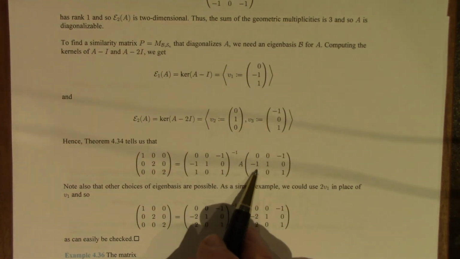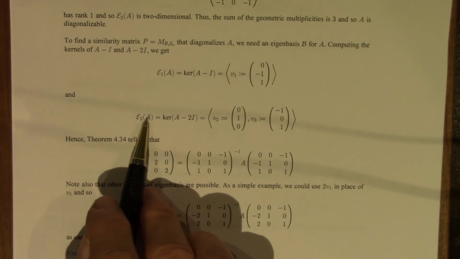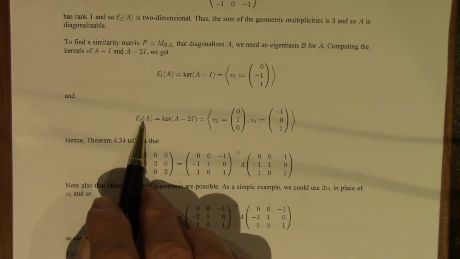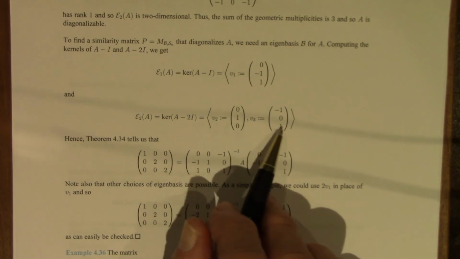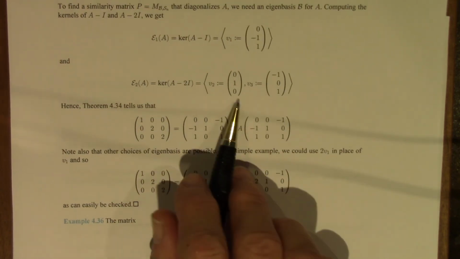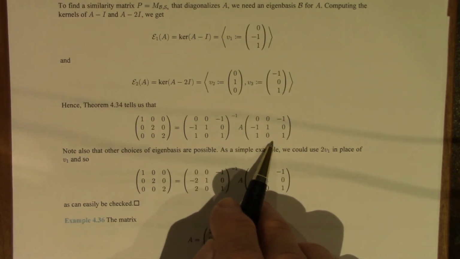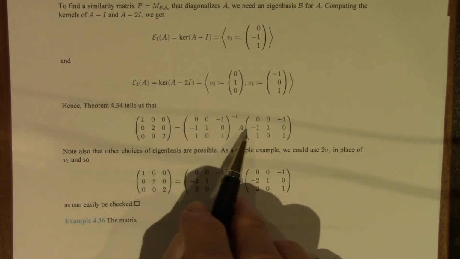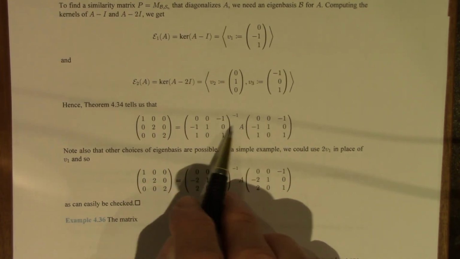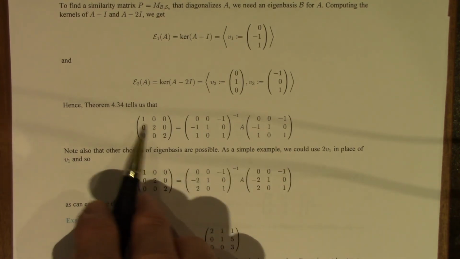So that goes as the first column of the similarity matrix. The eigenspace associated with lambda equals 2 is two-dimensional. Here is our basis. And so these two vectors form the other two columns of the similarity matrix. When we apply the similarity matrix to A in this form, we get a diagonal matrix with the eigenvalues on the diagonal.